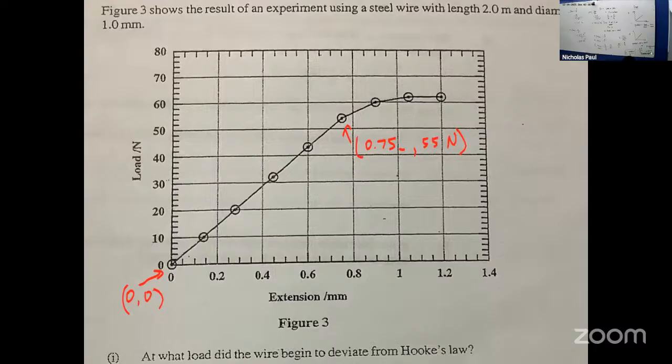Okay, same thing. So what do we have for the gradient? Gradient is equal to y2 minus y1 over x2 minus x1, which is 55 minus 0 over 0.75 by 10 to the minus 3 minus 0. That'll give you the gradient.